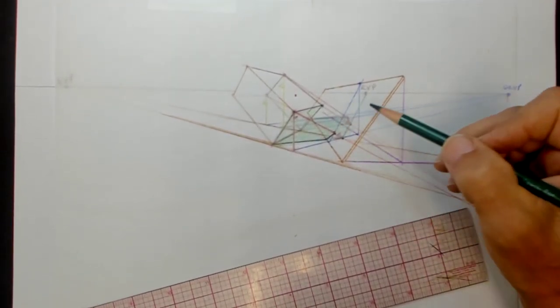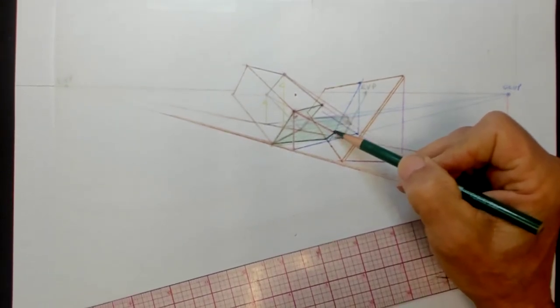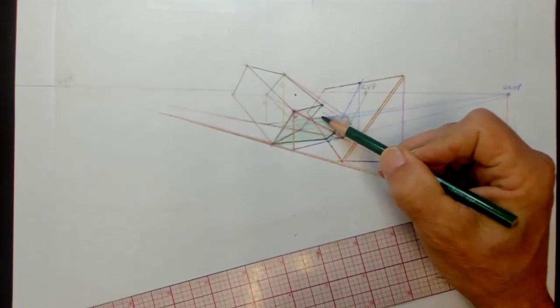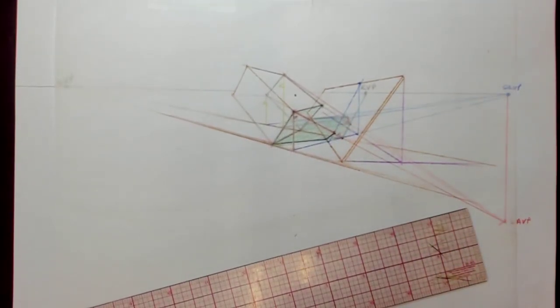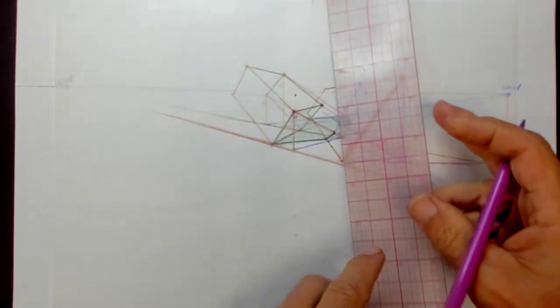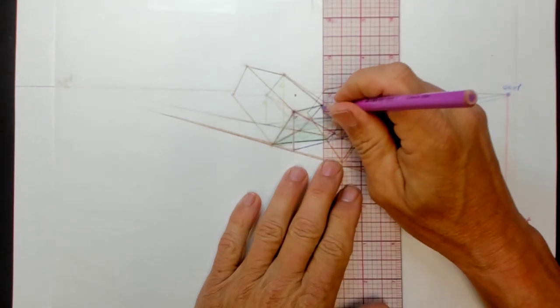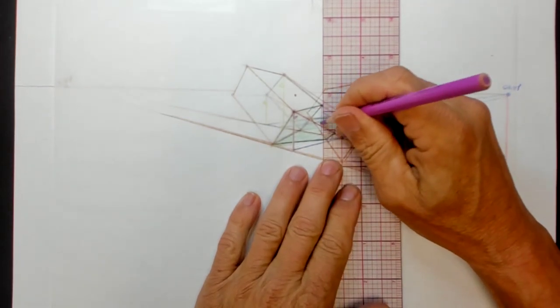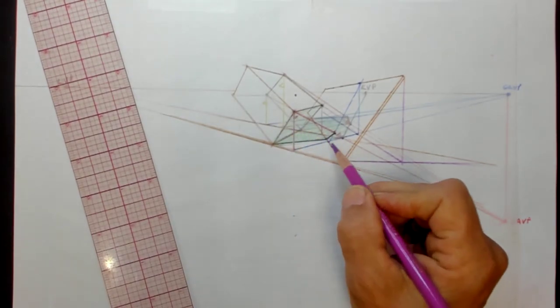So I need to find this dot the same way I found this one. I need to draw a flagpole down here. I don't have one of those because I didn't need it. But now I need a flagpole. So drop this down and it is going to hit on this line that goes along the floor.